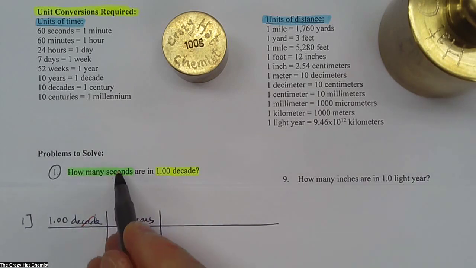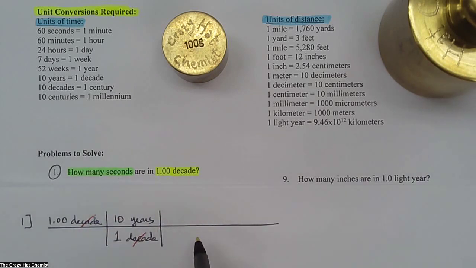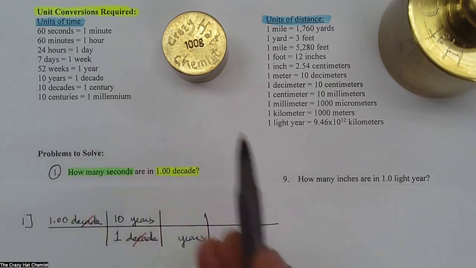Do I have seconds yet? The answer is no. So whatever units are here in this numerator term, they need to cancel out with the denominator term next. So I'm going to have years, a vertical stop between that and the next term, and I'm going to say 1 year is equal to weeks.